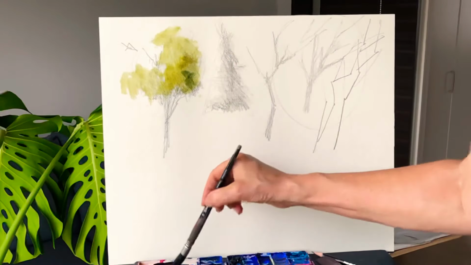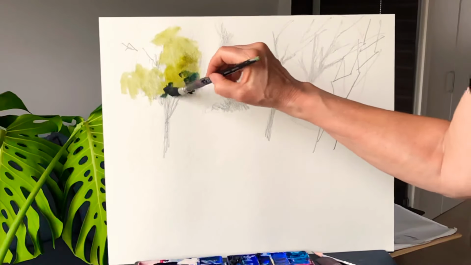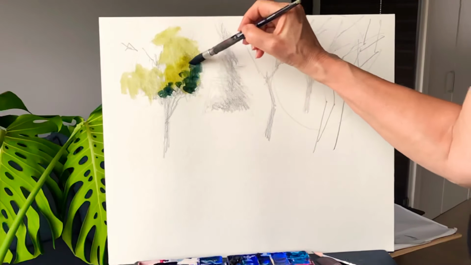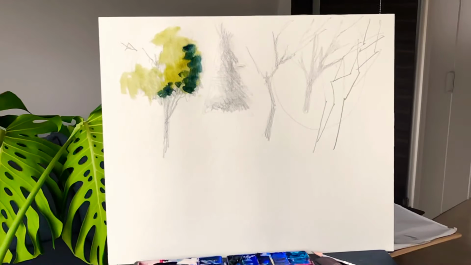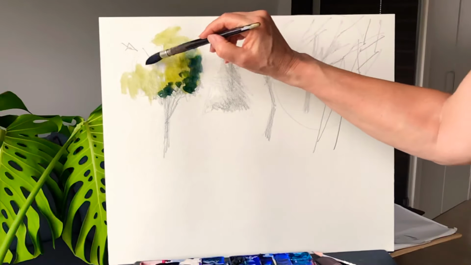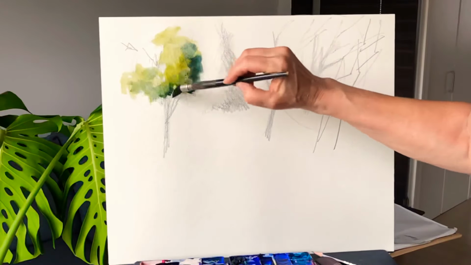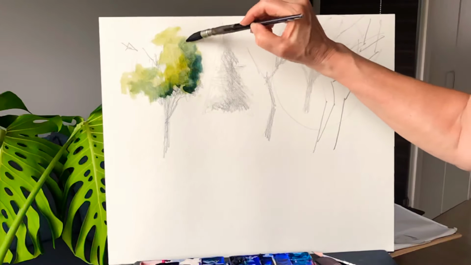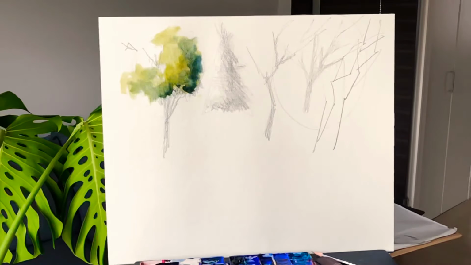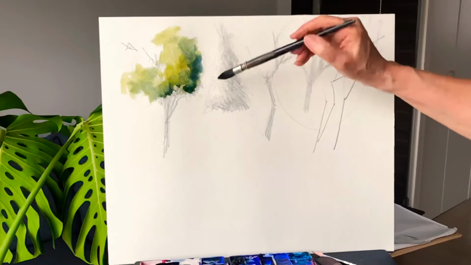And dark. So because it's watercolor, I get some lovely wet and wet shapes, organic shapes. Let's try a more conical tree.